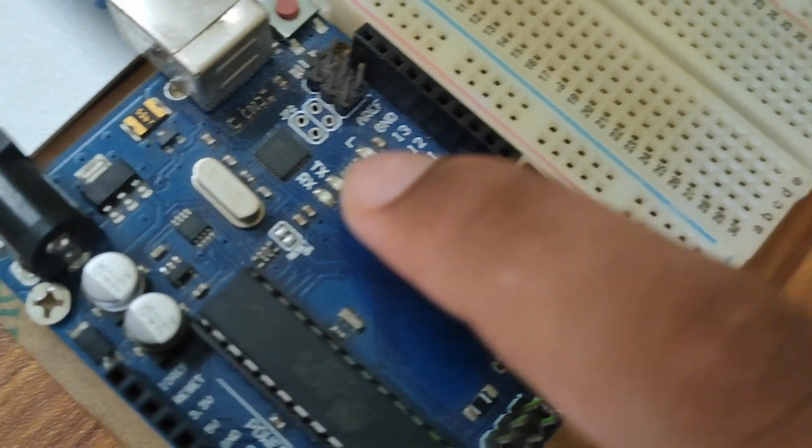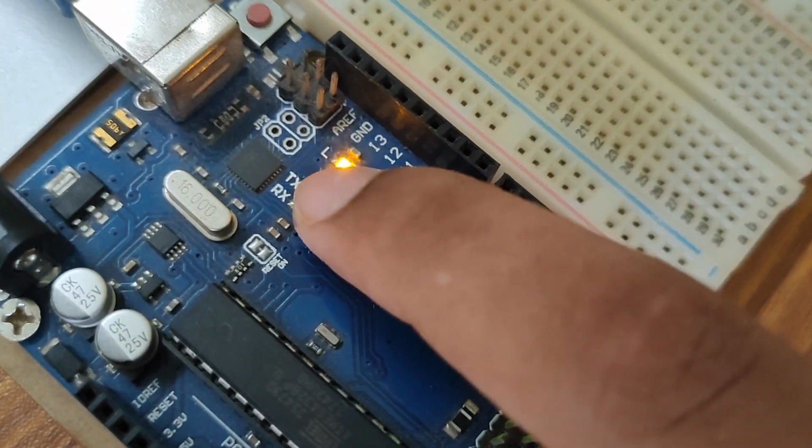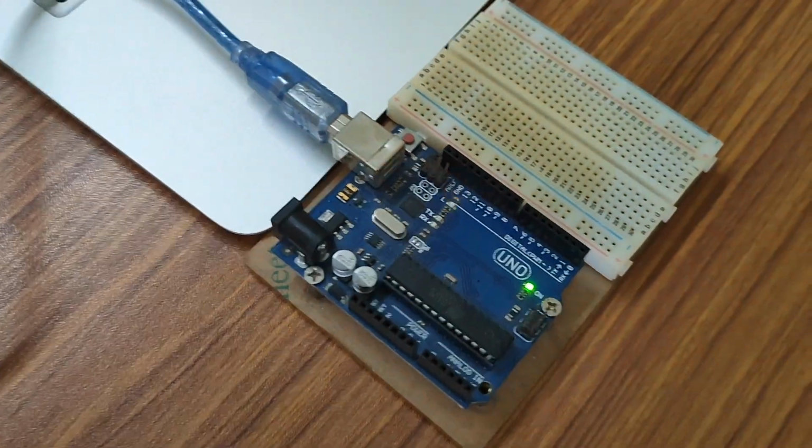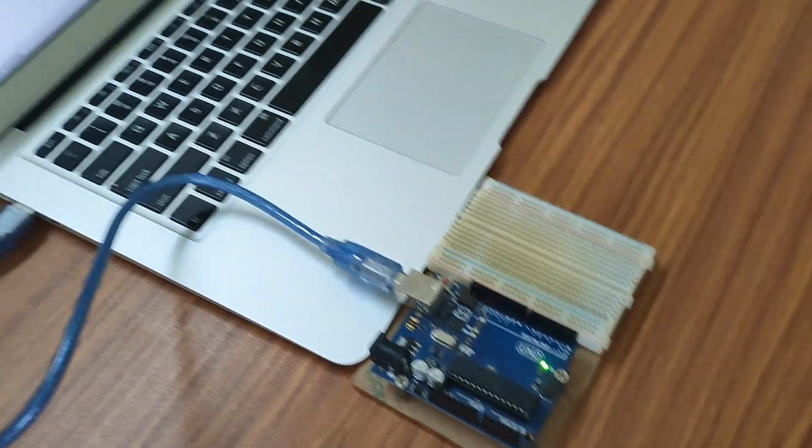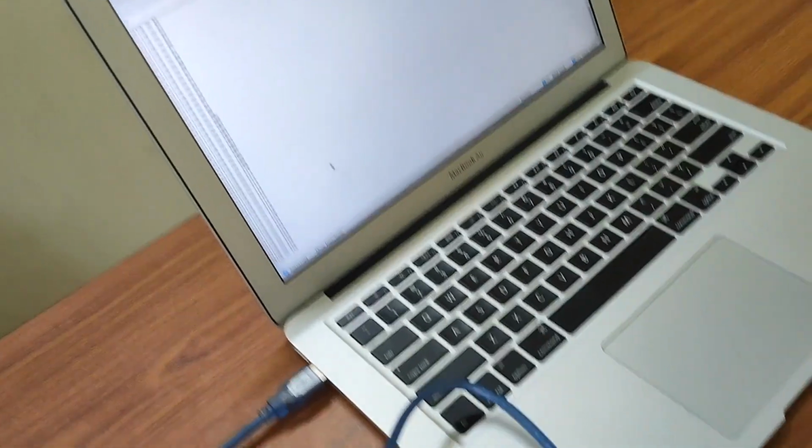And as you can see, there is also another LED that is blinking beside it. That is the transmitting light. So when that light blinks, that means this Arduino board is communicating with our computer.